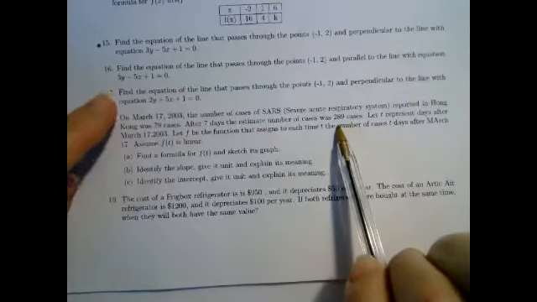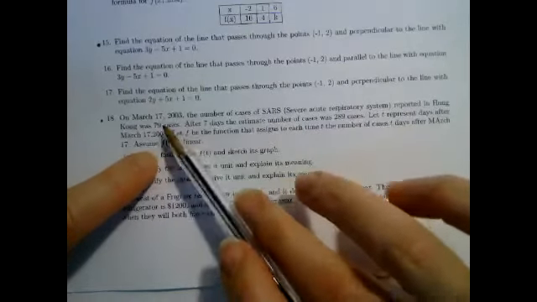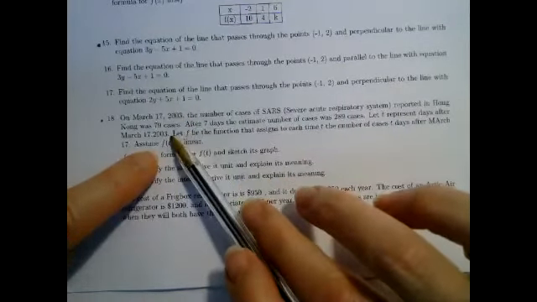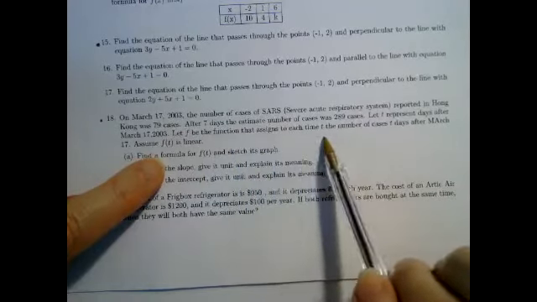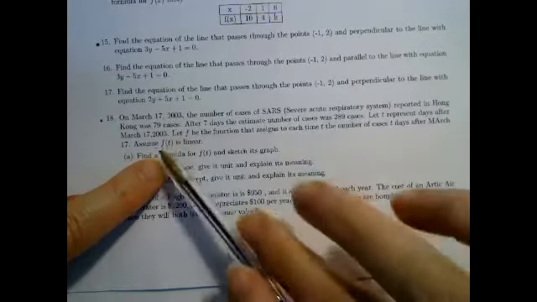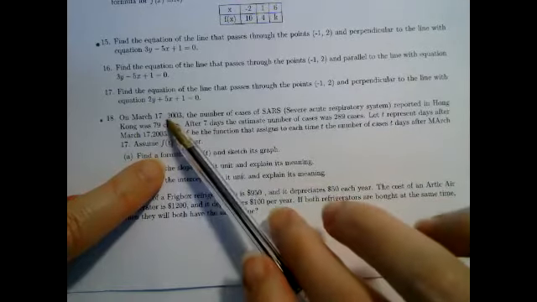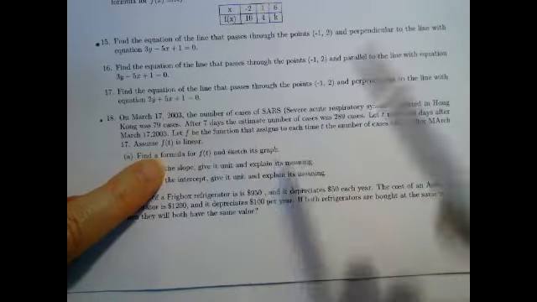So it's really increasing. Let T represent days after March 17. So T equal to 0 is March 17. And F is the function that assigns to each time T the number of cases T days after March 17. So March 17 is T equal to 0. And F is the following. Always we have to understand F. So it's very similar to the baseball problem that I gave you.